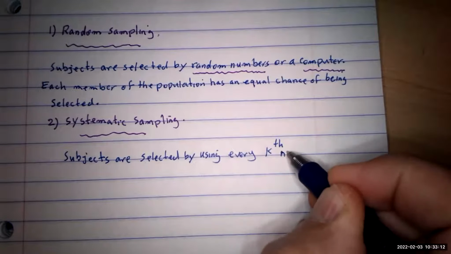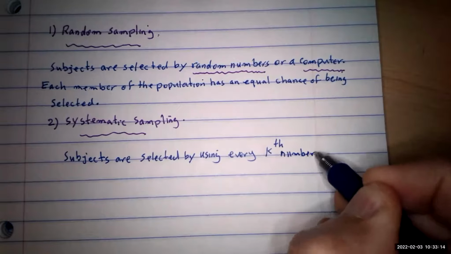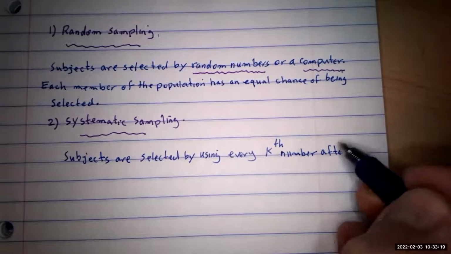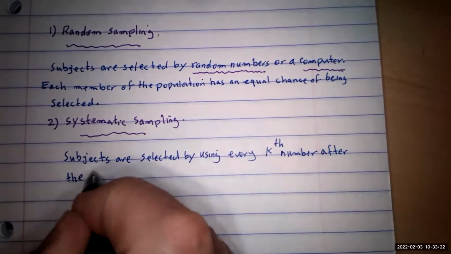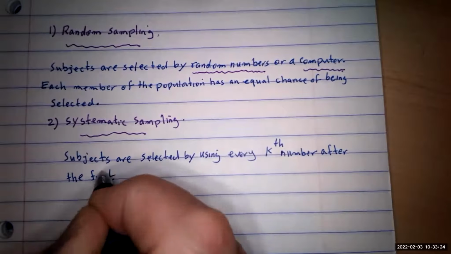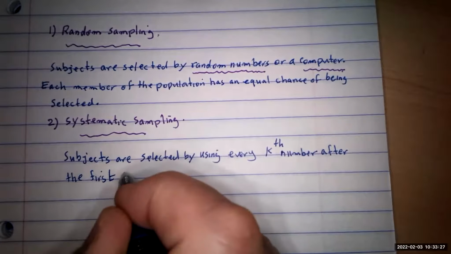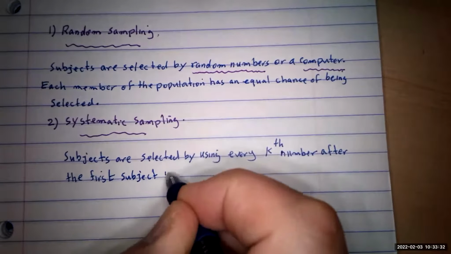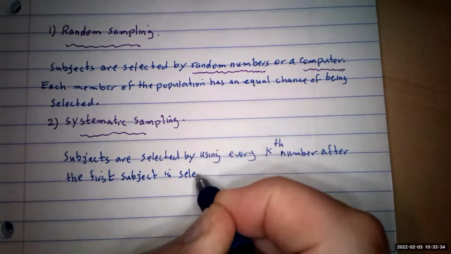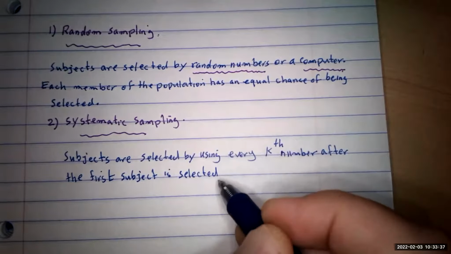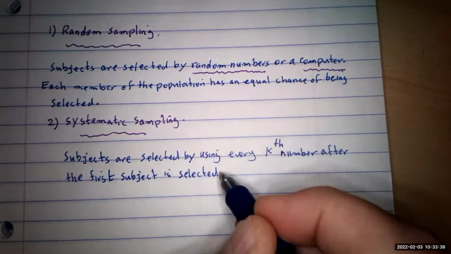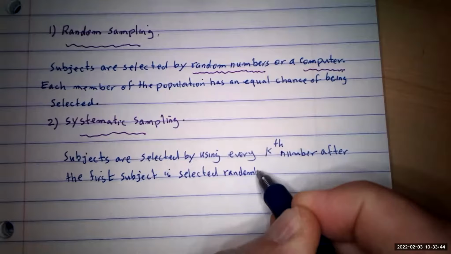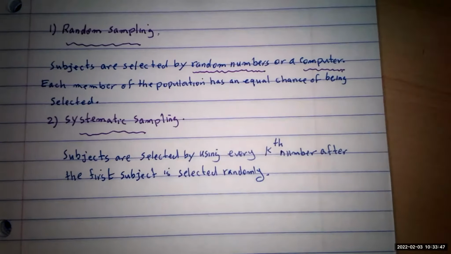Every kth number, of course, after selecting the first one. After the first subject, the first subject is selected randomly. So this is called a random sampling.